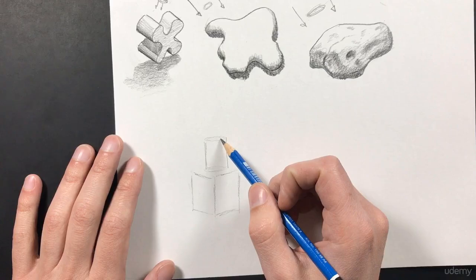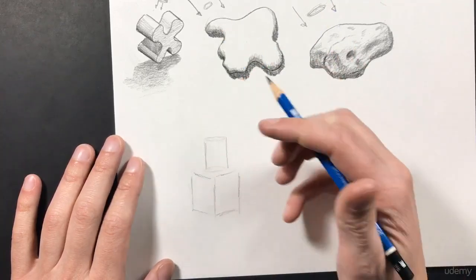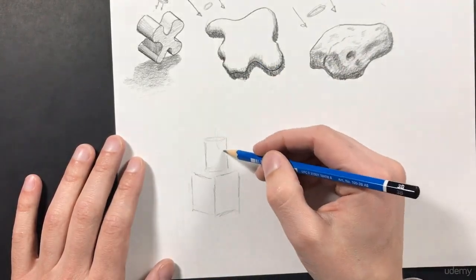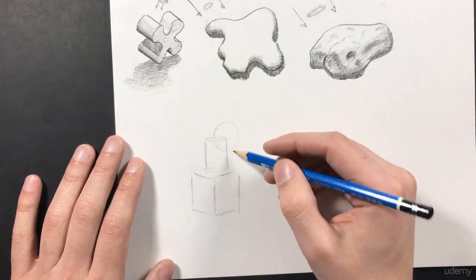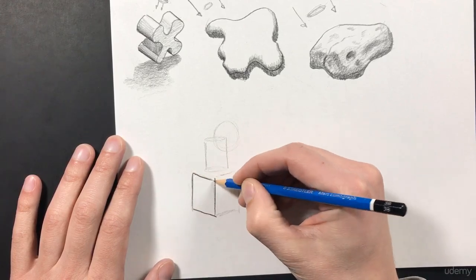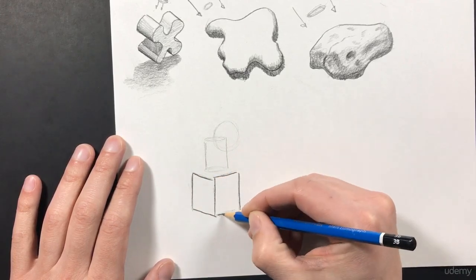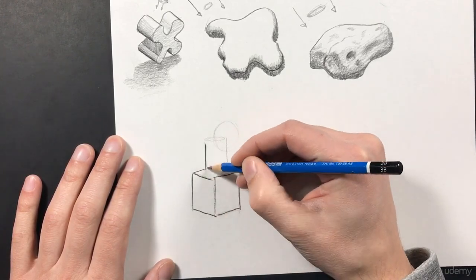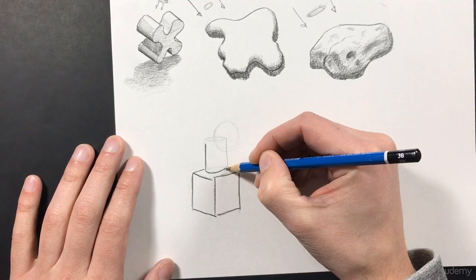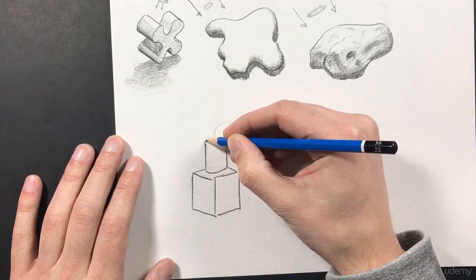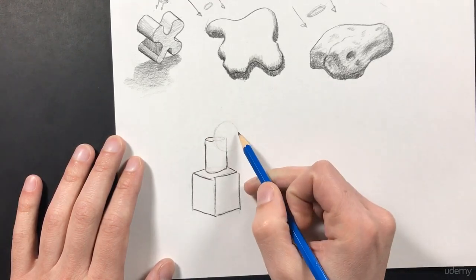And then let's say in the cylinder is a sphere that's partially stuck in the cylinder. So we're going to draw a sphere right there. And then we're going to go ahead and finish drawing this item out. And as we get over here, it gets a little bit tricky.